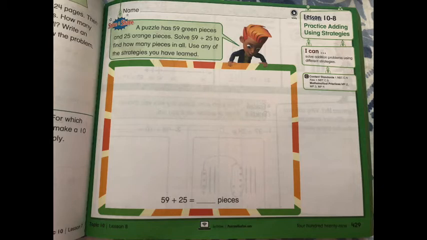It says, a puzzle has 59 green pieces and 25 orange pieces. Solve 59 plus 25 to find how many pieces in all. Use any of the strategies you have learned. Pause the video while you take a minute to answer this question on your own.